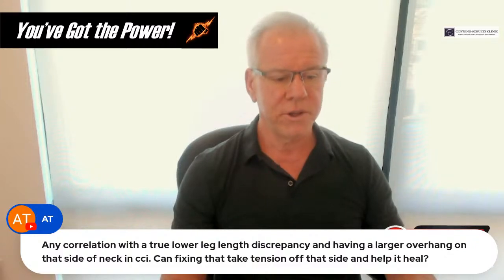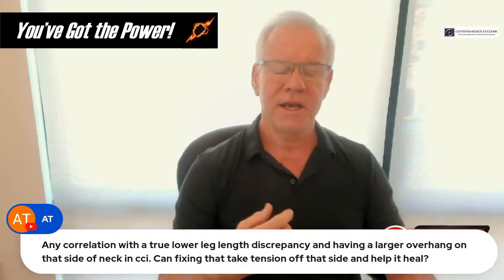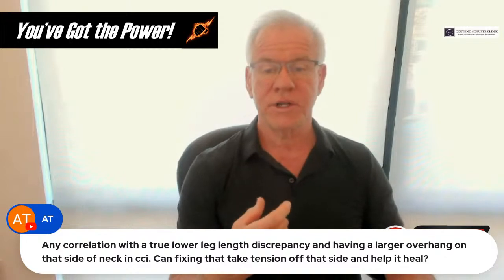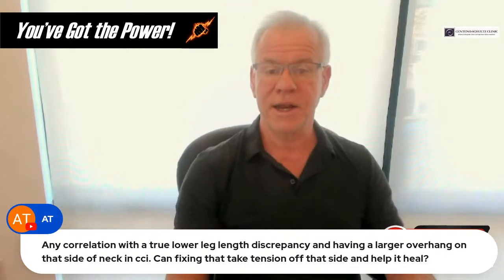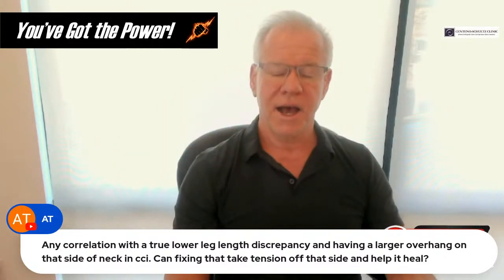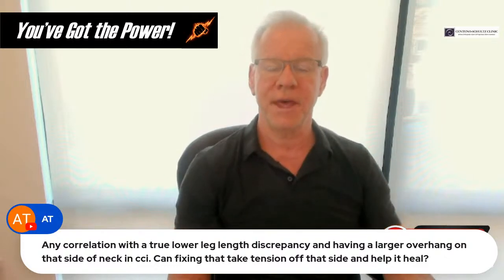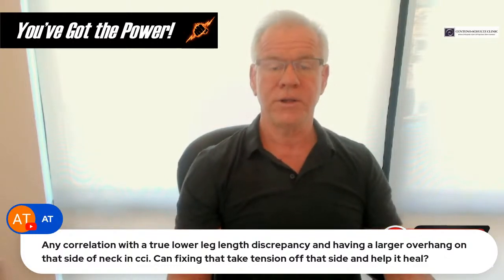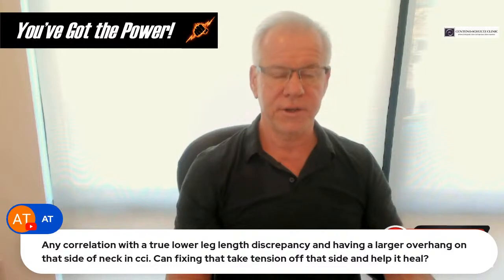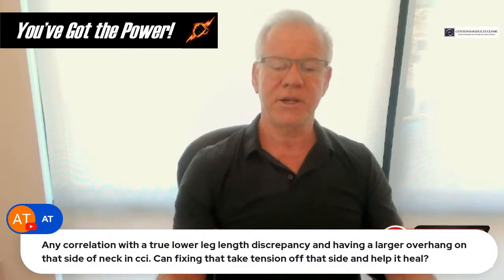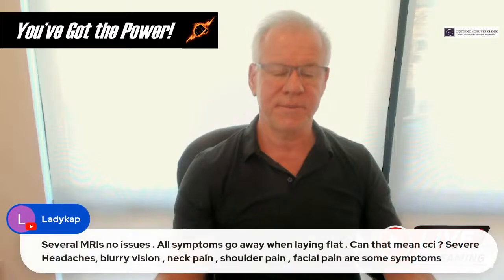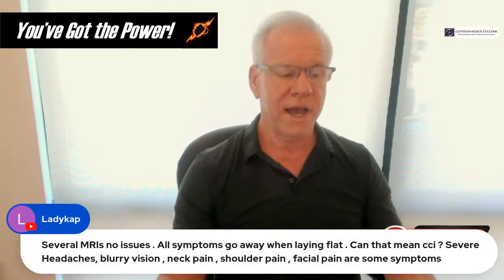AT, any correlation with true leg length discrepancy and having a larger overhang on that side of the neck, and fixing that, take tension off the side, help it heal? I think what you're talking about is dealing with side-to-side scoliosis, which can certainly help take pressure off one side of the neck in lateral bending. So a good way to do that, if it's as simple as getting rid of your leg length discrepancy, meaning it's really more about aligning the pelvis, then that's a good thing to do. Also, you can look at Schroth, S-C-H-R-O-T-H, physical therapy, which can help strengthen the patient side to side and get them more balanced, especially when you have a scoliosis or a side bend.